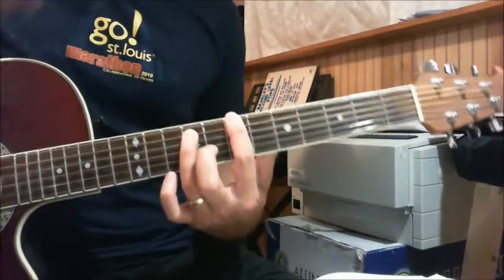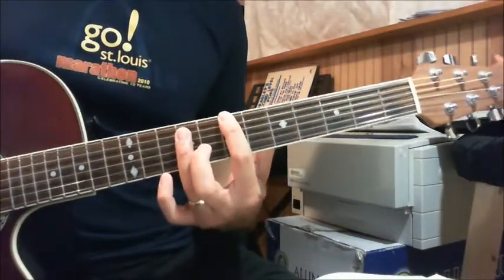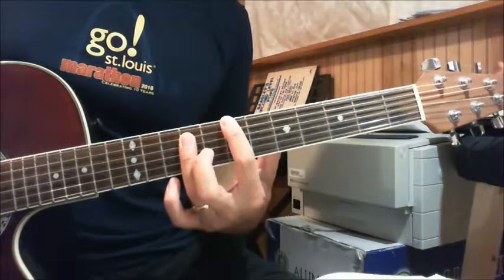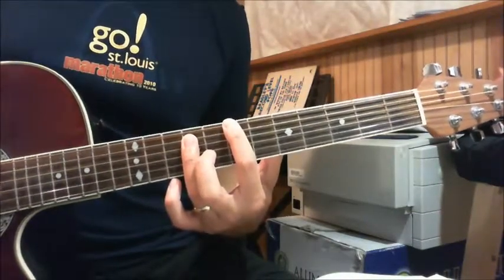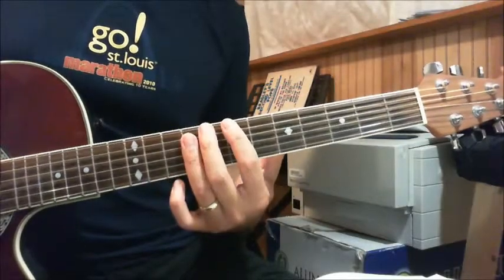All right. That's pretty much all you're going to use in rock. In rock, you're not going to go more than that. So that's the circle of fifths.